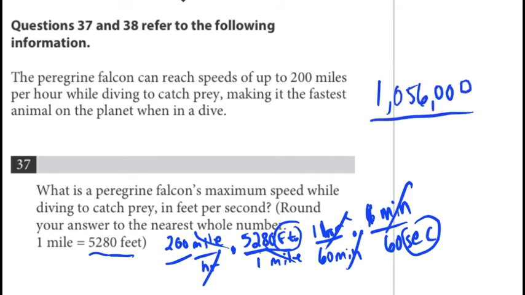And we're going to divide that by 60 times 60, which is 3,600. And we get 293.3333. And that's our final answer. It says to round our answer to the nearest whole number, which is a nice handy 293.